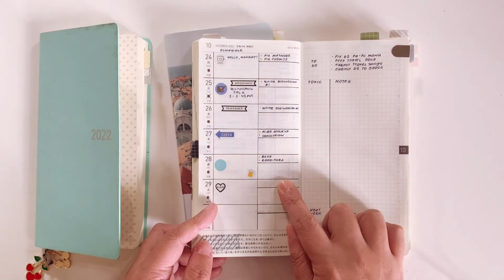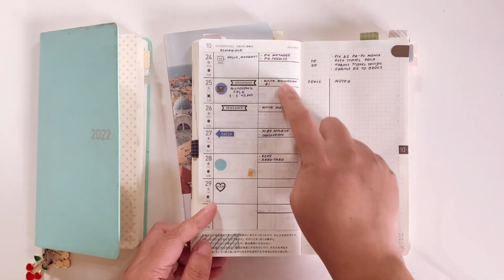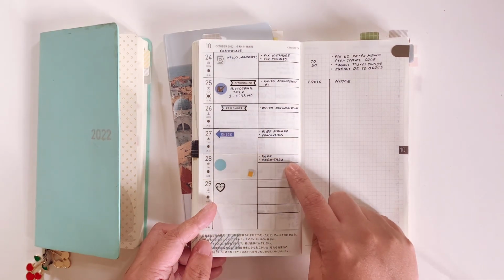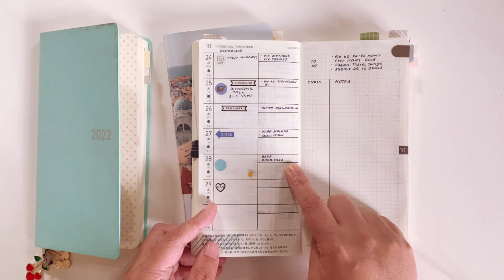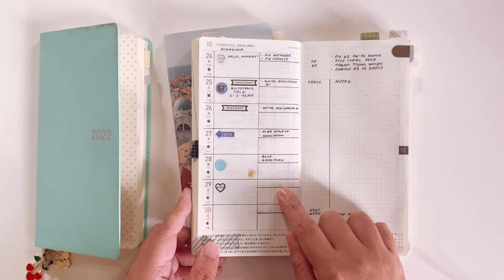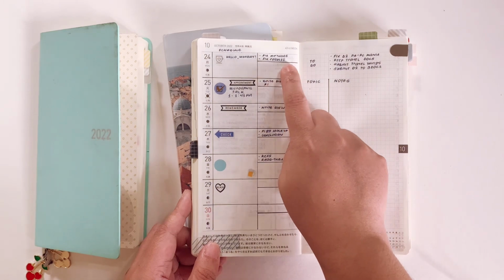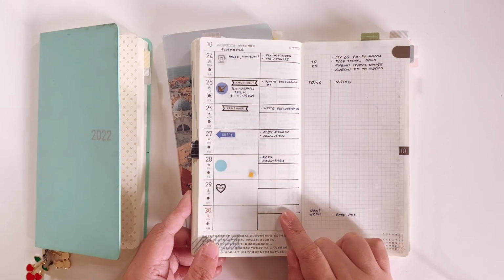Oh, one more thing. I'd like to emphasize that these little areas are for expectations of what I need to do that day. But since life is so unpredictable, I consider them as my expectations.